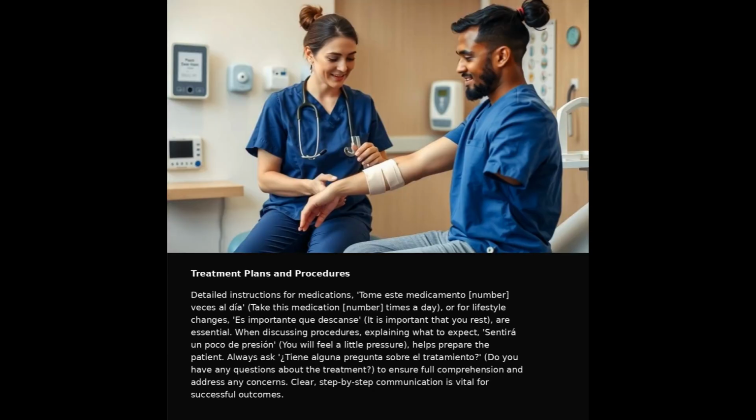Detailed instructions for medications, tome este medicamento número veces al día, take this medication number times a day, or for lifestyle changes, es importante que descanse, it is important that you rest, are essential. When discussing procedures, explaining what to expect, sentirá un poco de presión, you will feel a little pressure, helps prepare the patient. Always ask, ¿Tiene alguna pregunta sobre el tratamiento? Do you have any questions about the treatment? To ensure full comprehension and address any concerns, clear step-by-step communication is vital for successful outcomes.